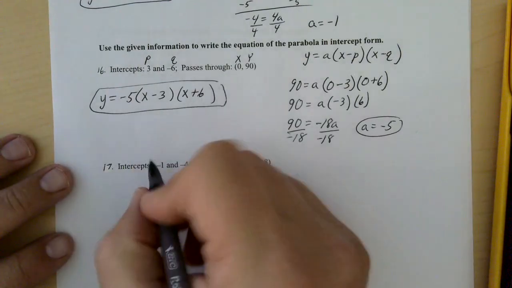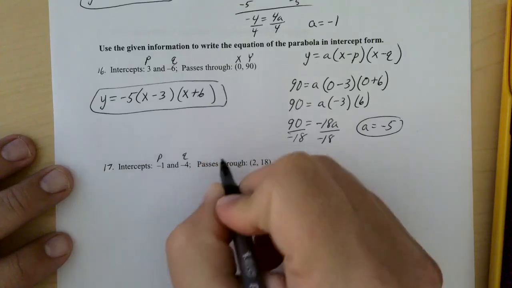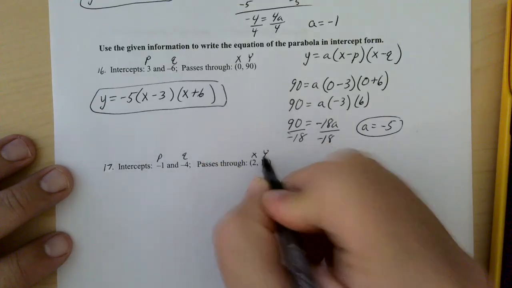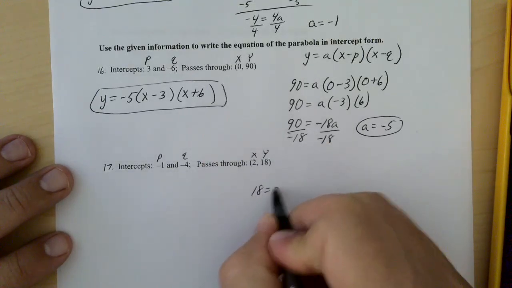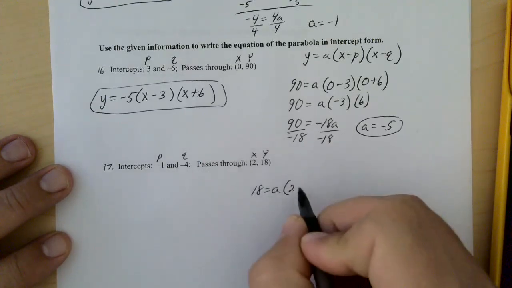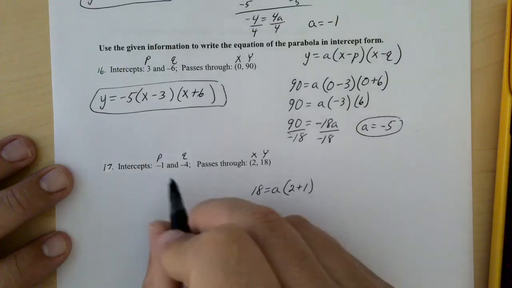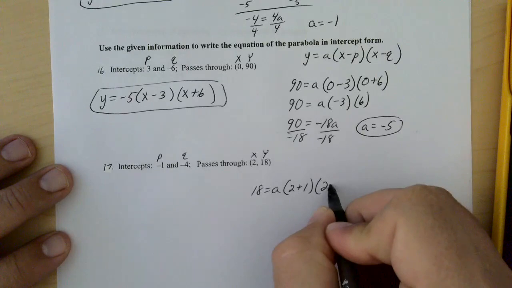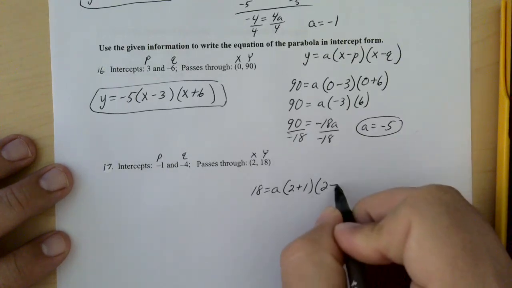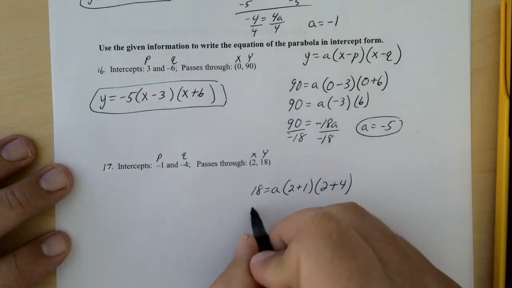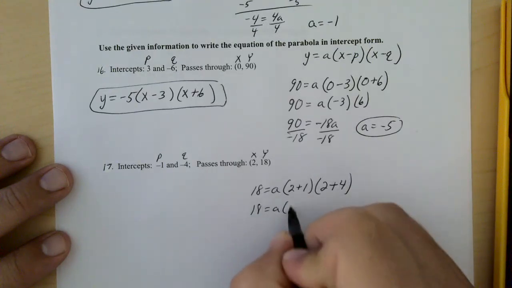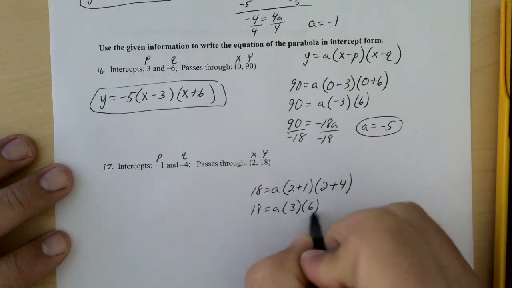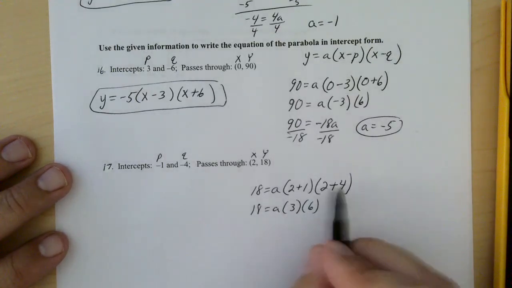Last one, P, Q, X, Y. Y is 18. The A I don't know. My X is 2. We're going to have 2 minus negative 1, which is 2 plus 1. And then 2 minus negative 4 is going to be 2 plus 4. Pretty easy to simplify this. Again, don't make mistakes with calculations.